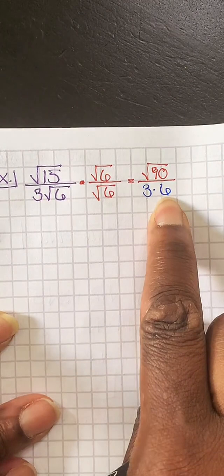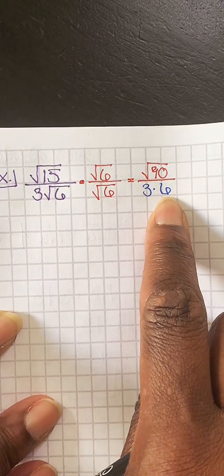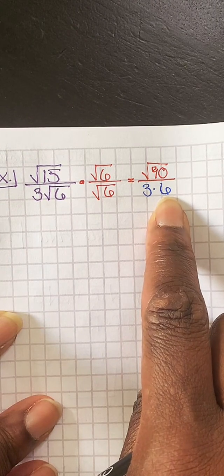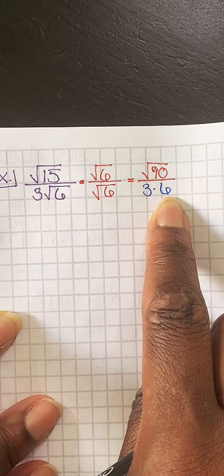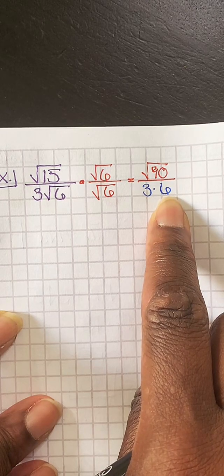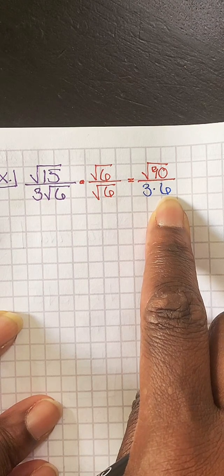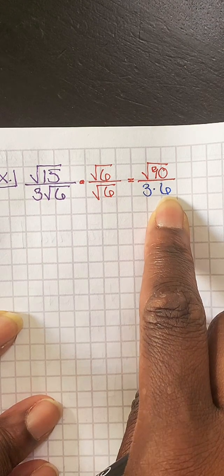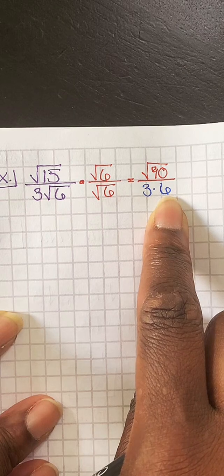Where did I get this 6 from? Where did this 6 come from? Okay, there we go.